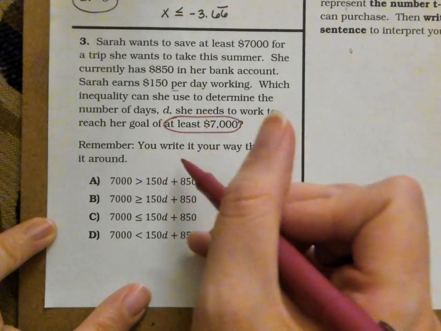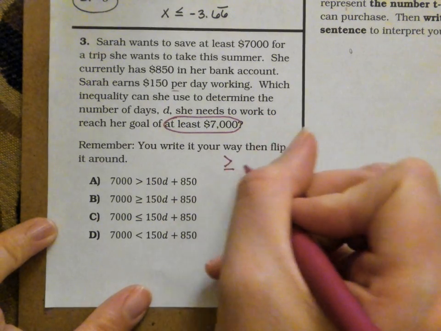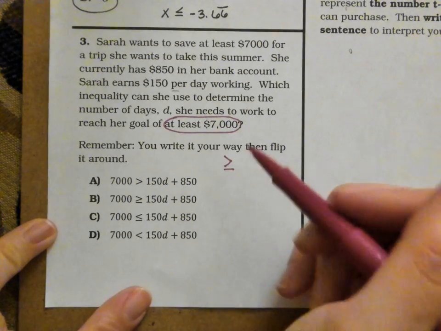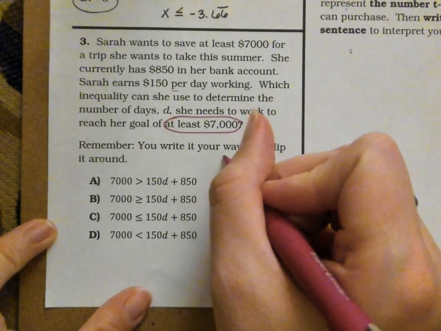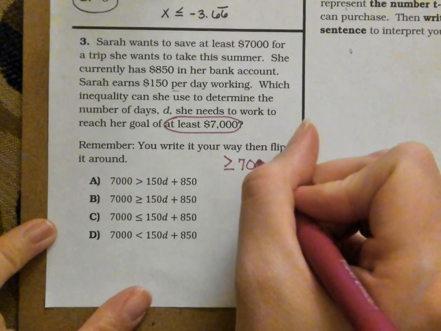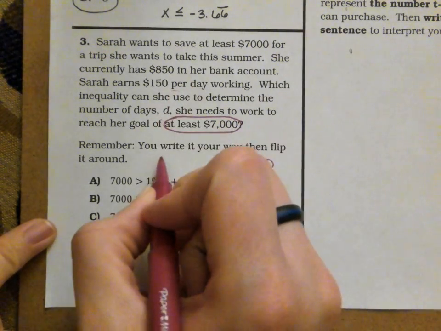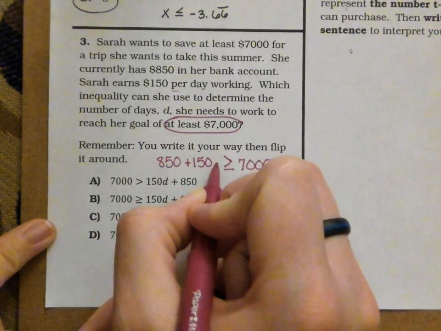And when I say your way, what makes sense to me is if I say she needs at least $7,000, just like you need at least a 70 to pass my class, you need more than or equal to a 70. So this is greater than or equal to 7,000. And she already has $850 and she's adding $150 every day.